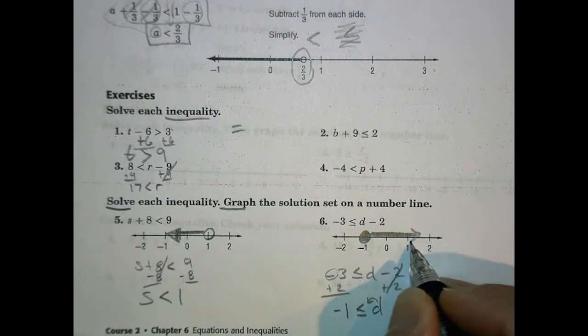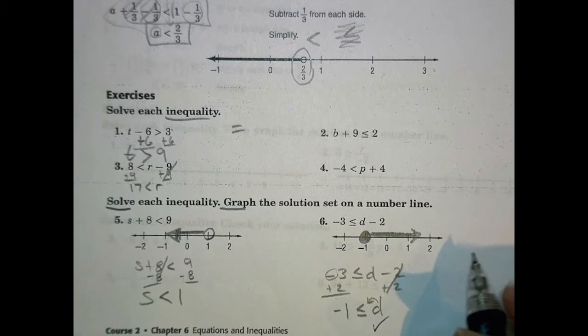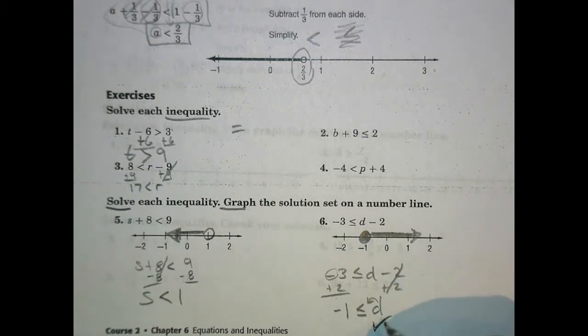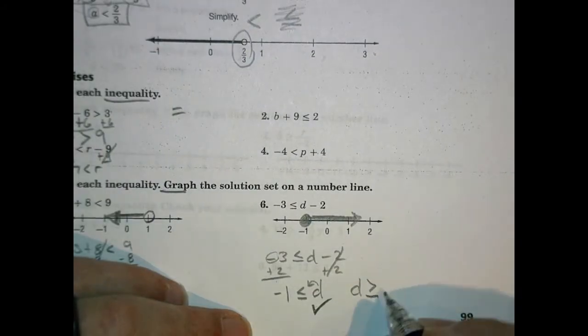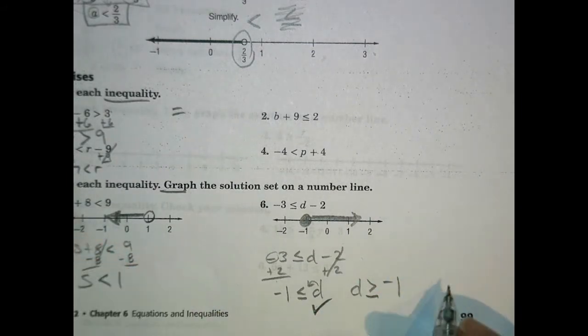So when you're looking at how to draw the graph, I like to read it from the variable forward, okay? Because we're talking about d. So the value of d has to be greater than that. You could actually rewrite it if you wanted to. It would look like this: d is greater than or equal to negative 1. So the sentence, that's probably the better way to read that one.